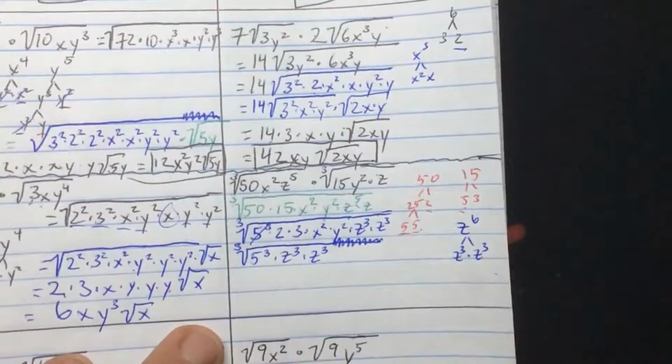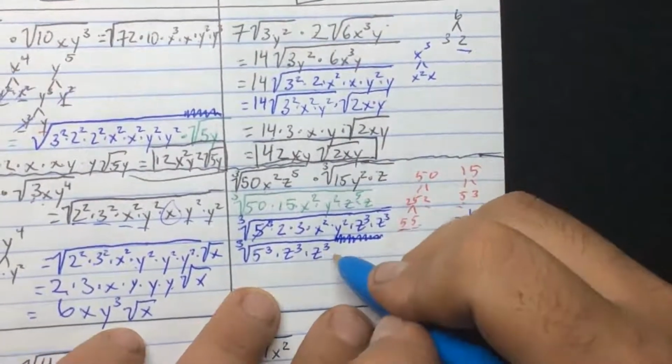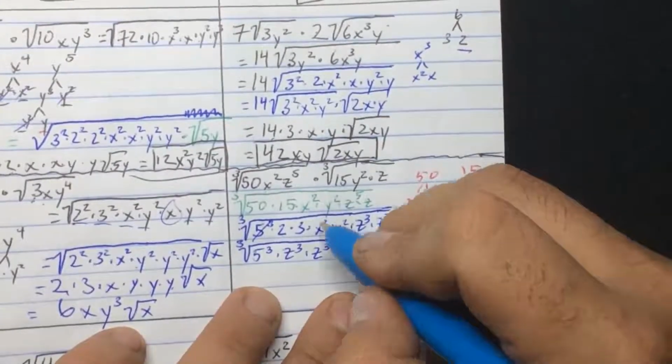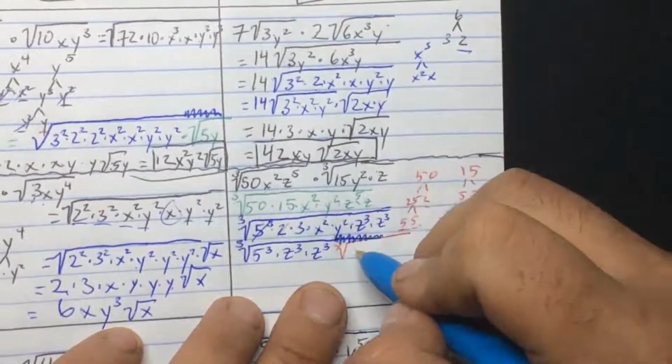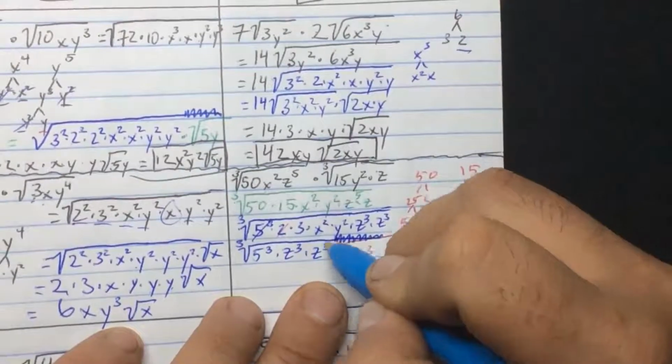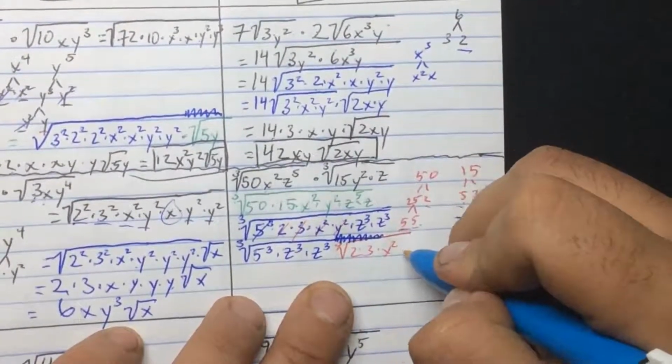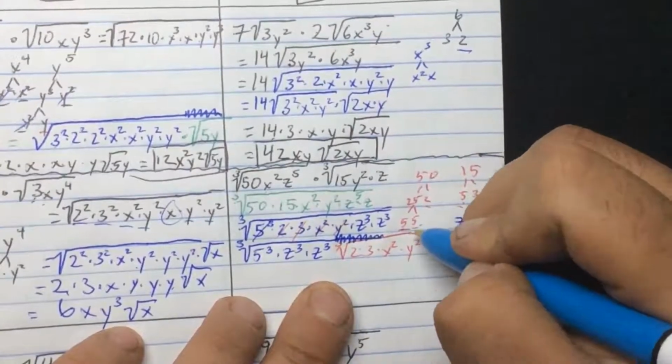I'm going to do this one red so we can really tell the difference. Cube root of what's left over, 2 times 3. This one came out of, times x squared and times y squared. And these came out over here.